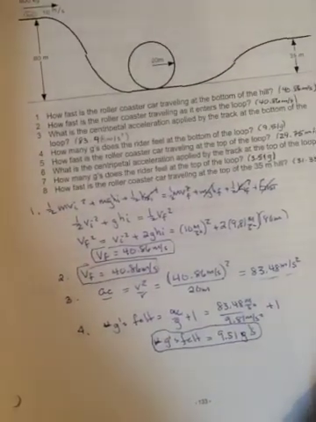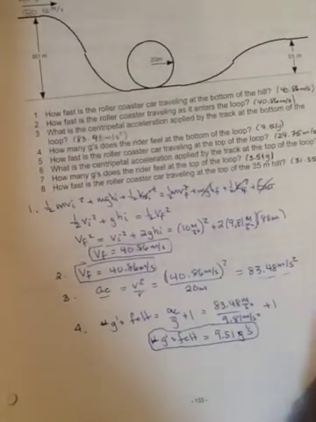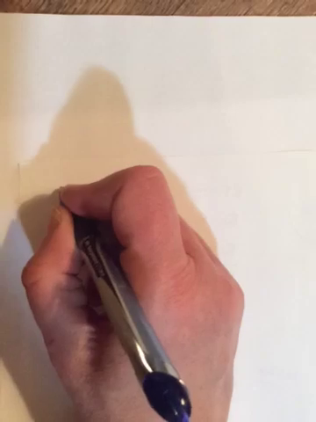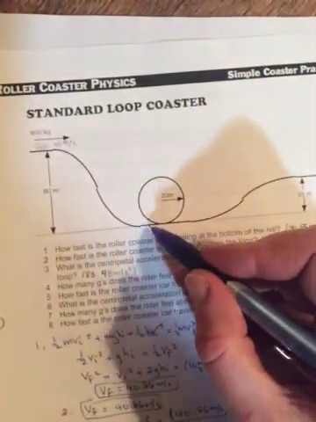So the next one says, how fast is the roller coaster car traveling at the top of the loop? I just need to go to a new page. I don't have enough room. So we go back now to our conservation of energy equation because we're going from the bottom of the loop to the top of the loop.